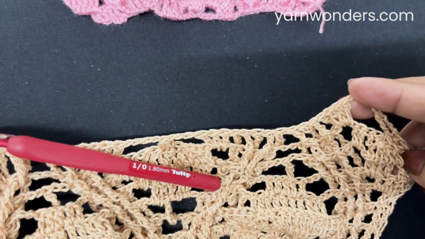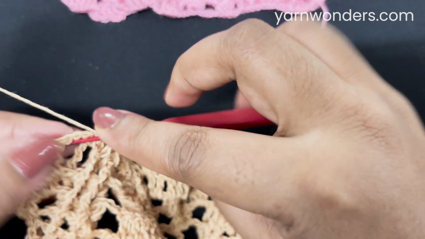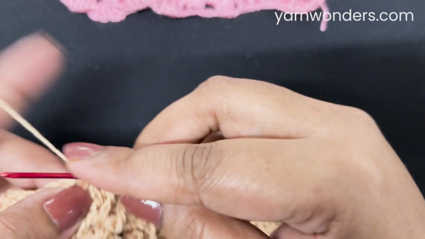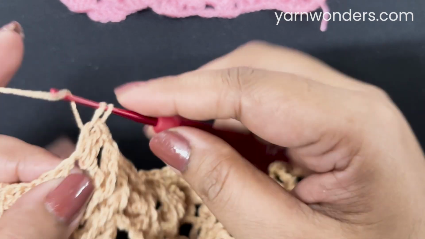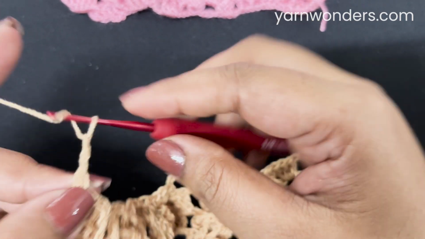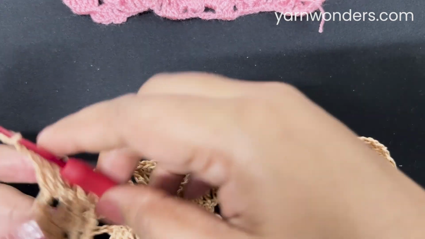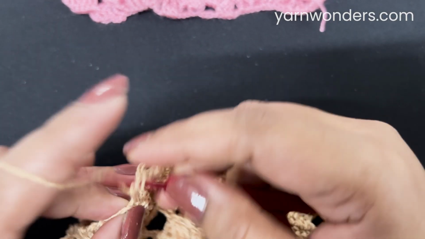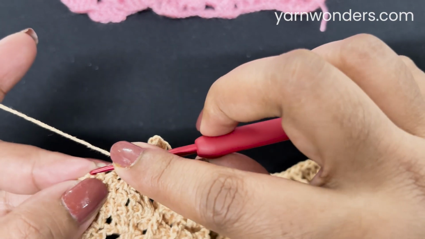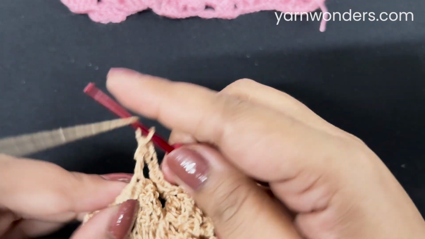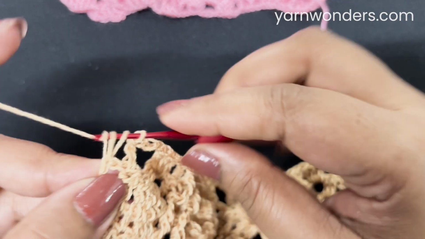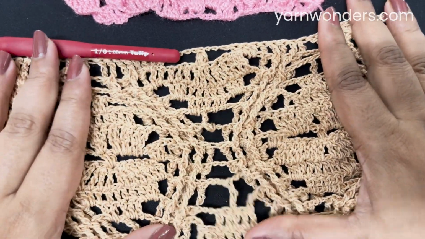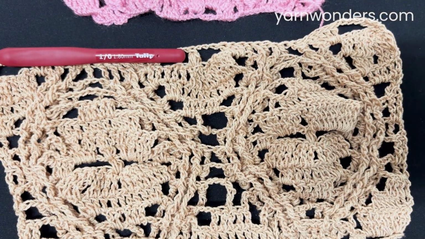Okay, make 3 double crochets into the chain 3 space, chain 4, and make 2 triple crochets onto the last 2 stitches. Now that is the end of the stitch. All you have to do is repeat from row number 2 till row number 13 over and over again till you reach the length that you want.